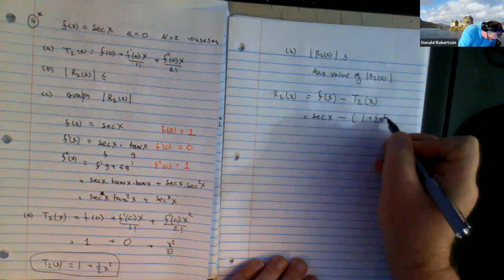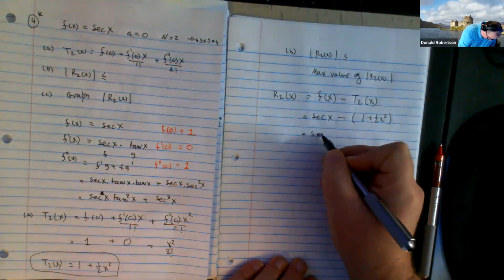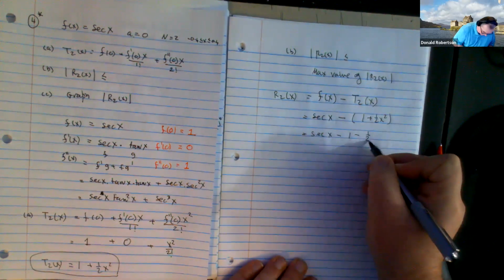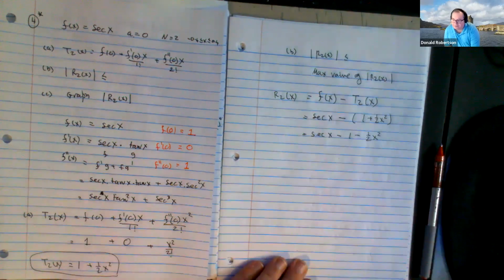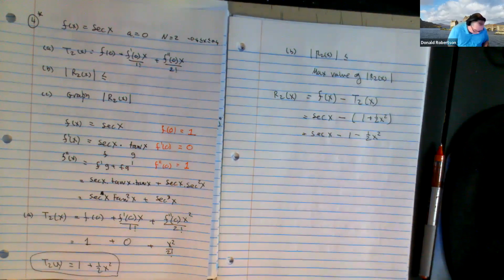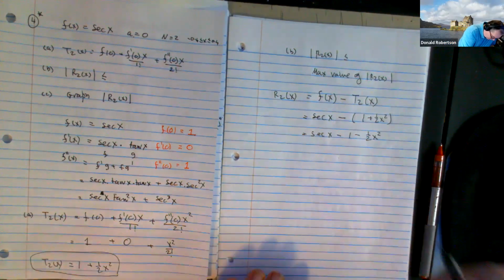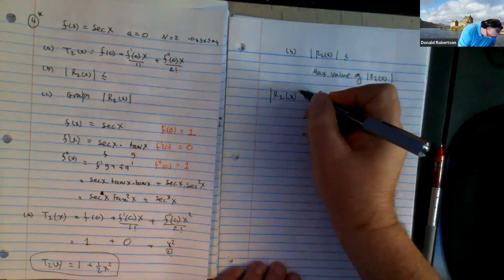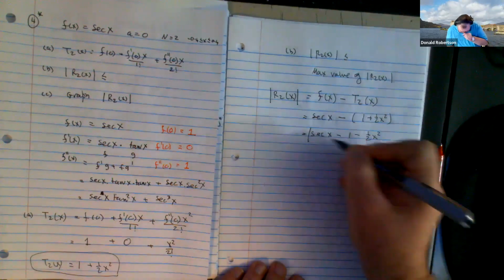And if you remove the brackets, you get that. So far, so good. Now, we are being asked to find the maximum value of this.